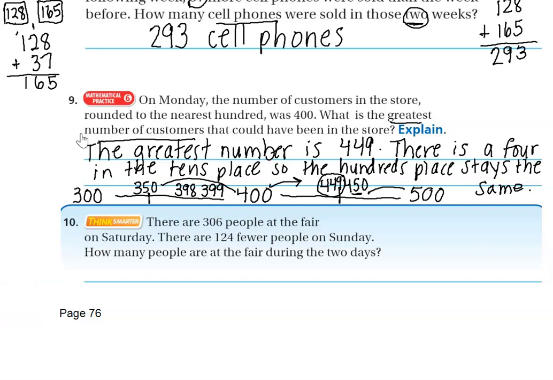Think smarter. There are 306 people at the fair on Saturday. There are 124 fewer people on Sunday. How many people are at the fair during the 2 days? This was similar to our problem up above with our cell phones. So I'm going to write my same days, how I did this for the movie theater and the weeks. I look in my problem and I see Saturday and I see Sunday.